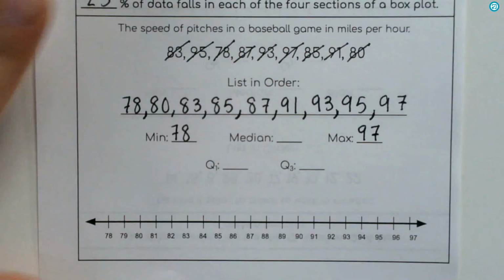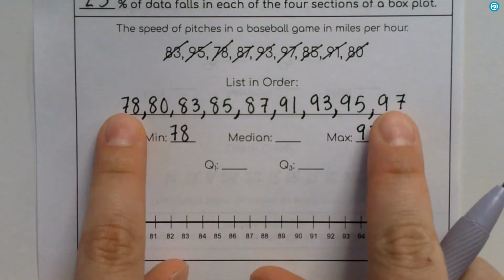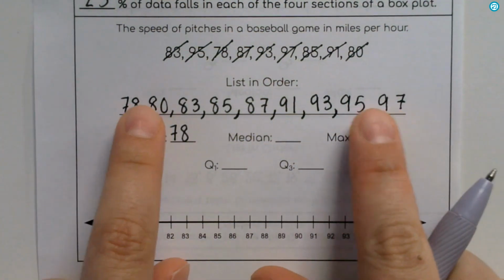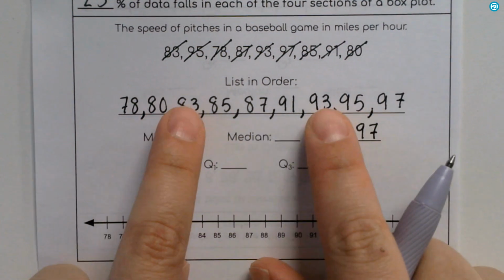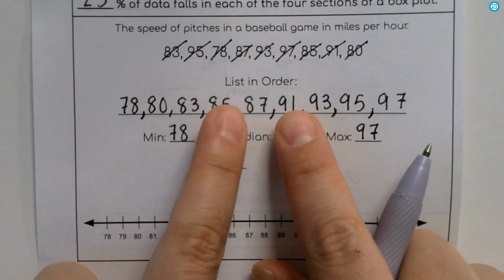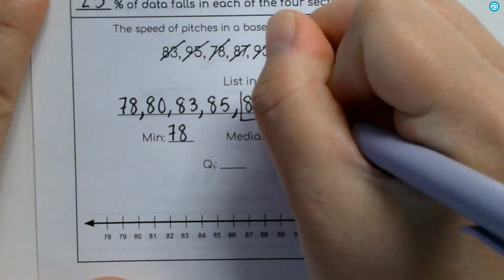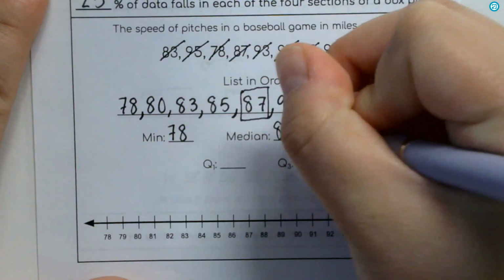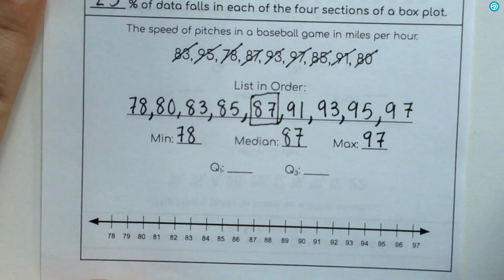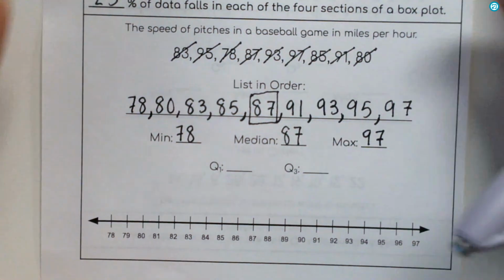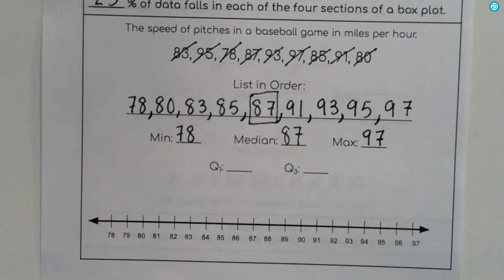Have a little confidence. Okay, then we're going to go find the median. So for the median, we count from the outside, and this is why you want to write neatly. We've got 1, 2, 3, 4. My median number is this 87. I would put a box, circle, do something with your median. But you want to mark it in some way because you need to know where it is so you can do your quartiles.